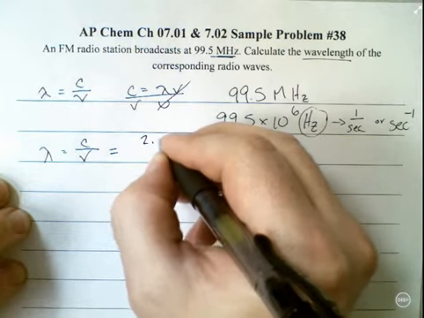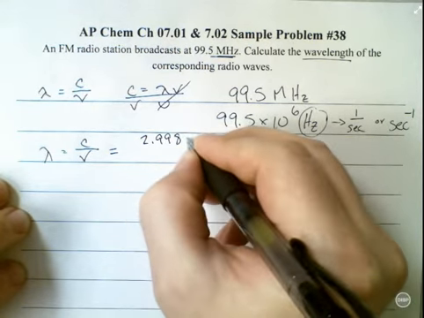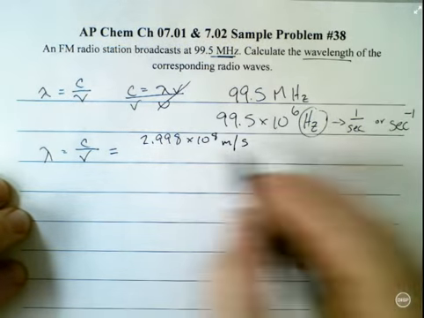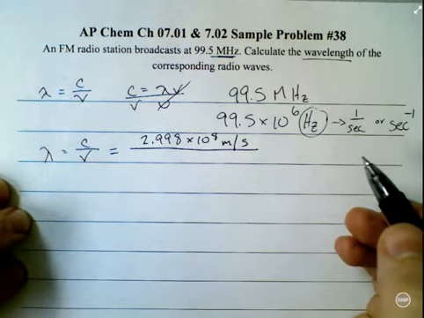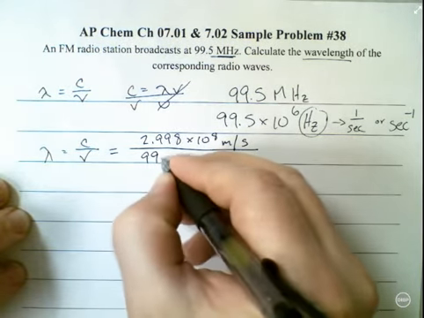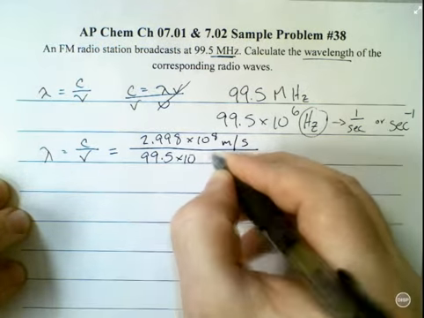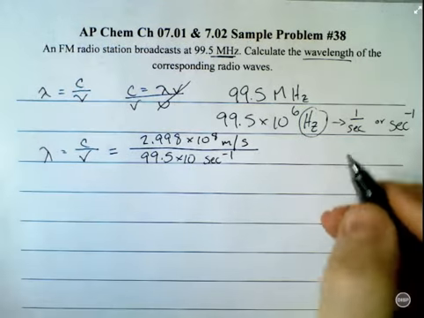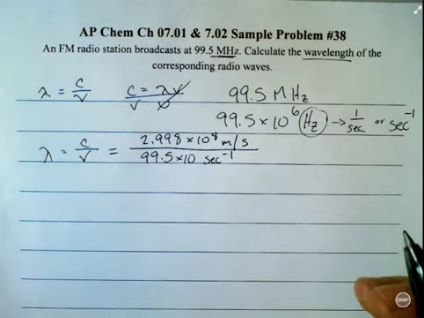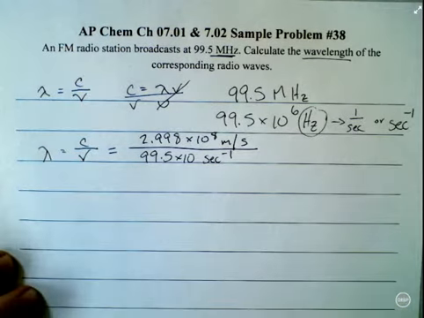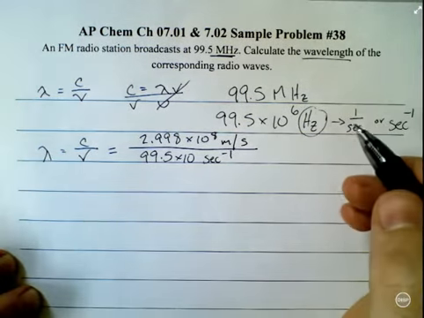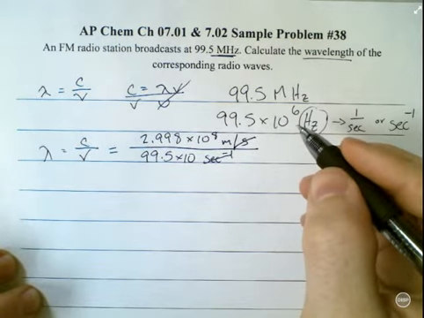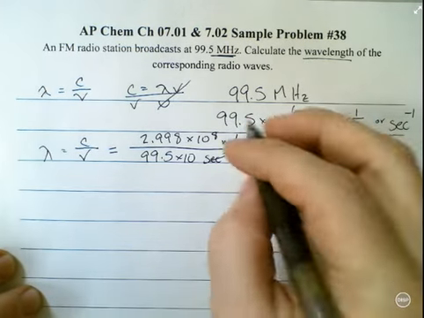So I'll use 2.998 times 10 to the 8th meters per second. That's the speed of light. And then 99.5 times 10 to the 6th seconds to the -1. Now what we should be able to see here is that the seconds here and the seconds here will cancel. And so the only unit I will have left is meters right here.